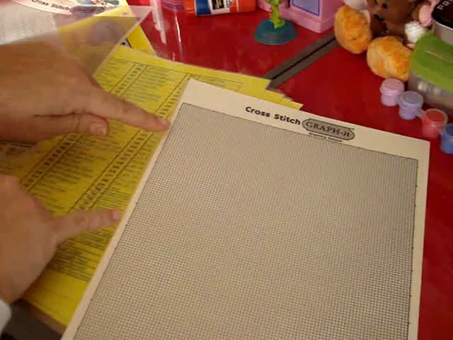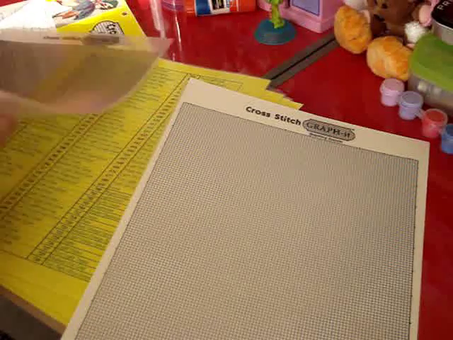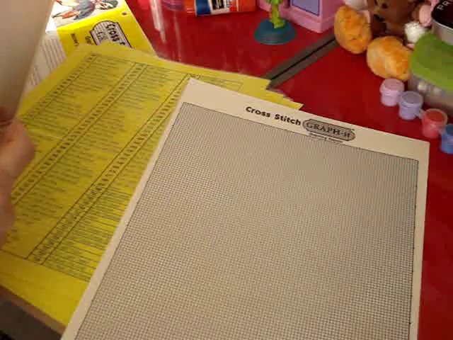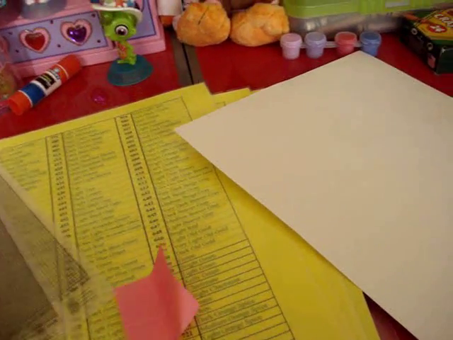Also, you'll notice on the edges there's little notches. I might have to take that off the tripod and explain it a little bit better that way. Alright guys, I'll be right back. Okay, I'm going to do this freehand a little bit better.